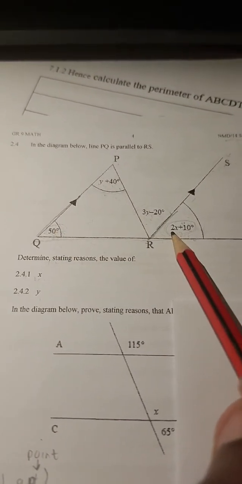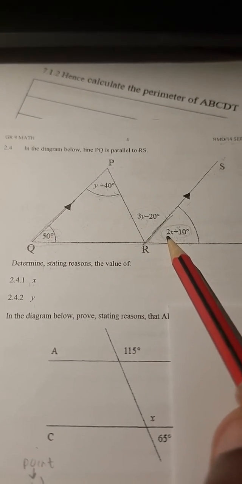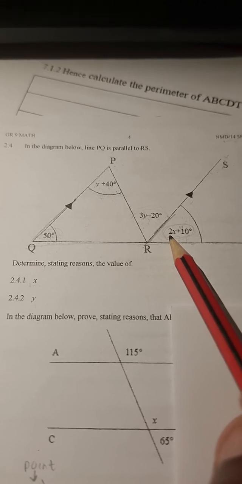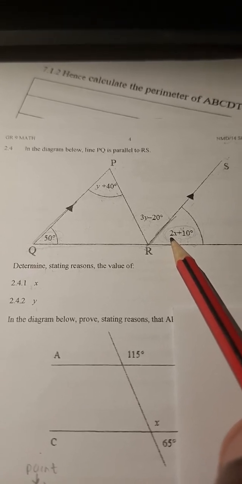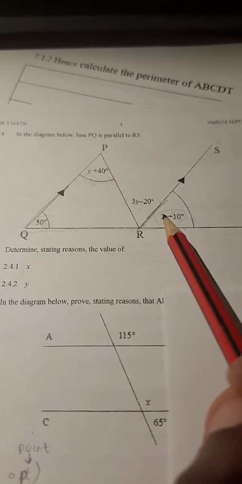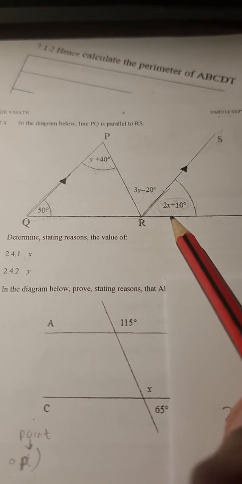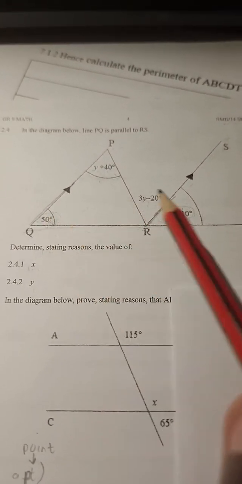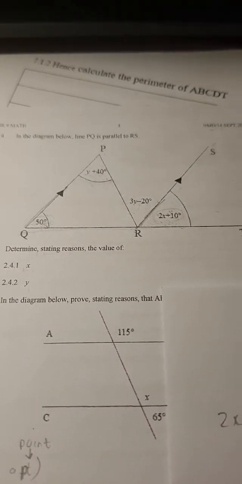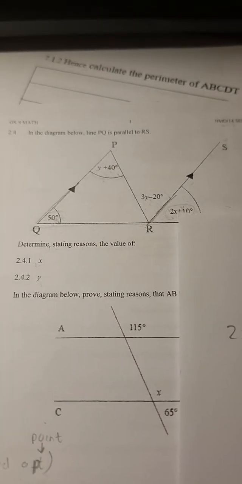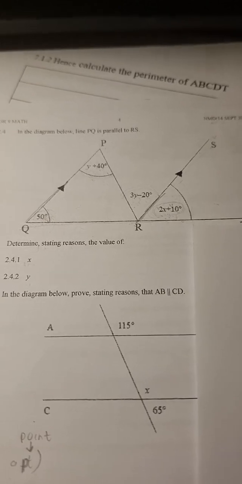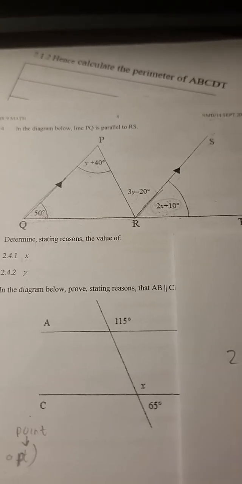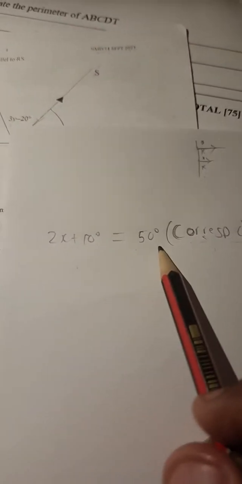Bottom, corresponding. May corresponding angles now make more sense to you, that it's bottom, top, bottom, F shape: bottom of this parallel line, bottom of this parallel line. The angles there, guys, are equal. Are we together? Hopefully we are seeing this together. So that's why we say 2x plus 10 degrees is equal to 50 degrees.